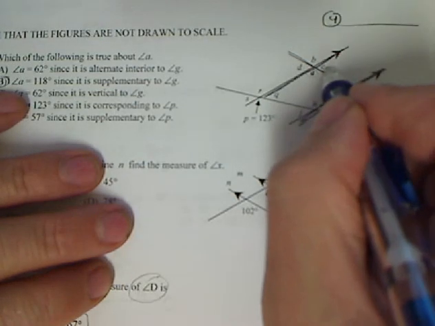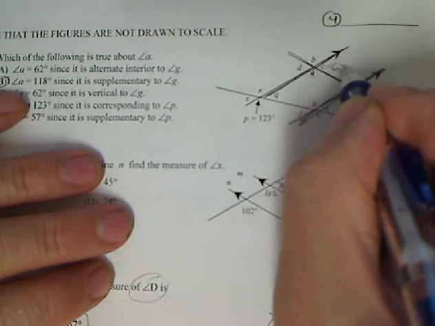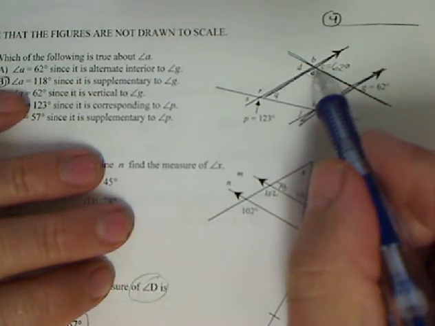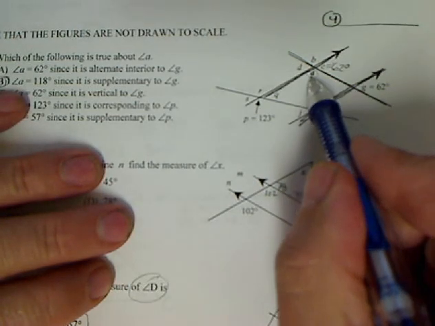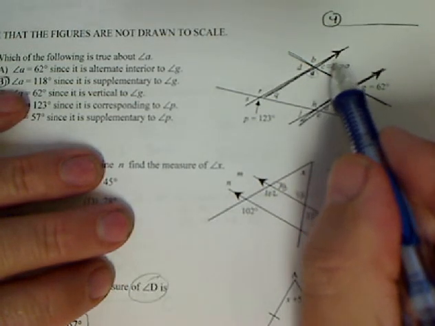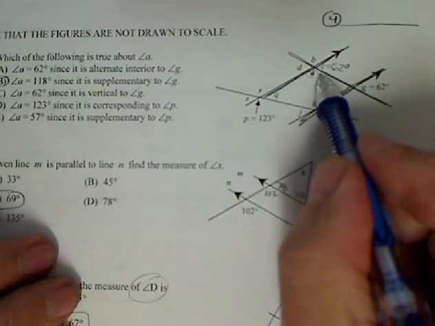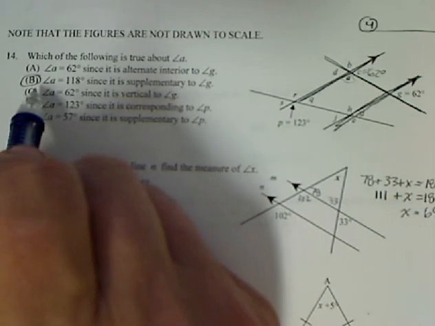I could slide it over. That makes this one 62. A and C form a linear pair, so they're supplementary. So 180 minus 62 is 118. That's how we got the answer of B.